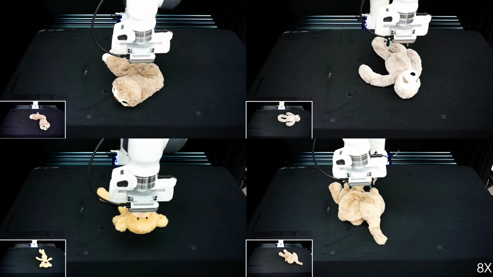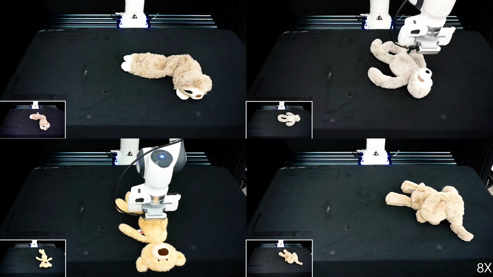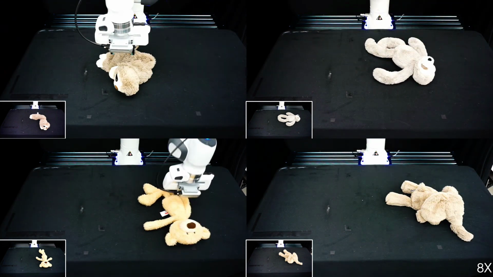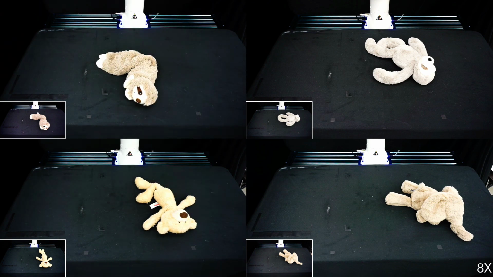We try some other deformable objects and configurations. Benefiting from the randomized training data and the multi-step property of model-based manipulation, ACID can generalize to objects with different appearance and dynamics.